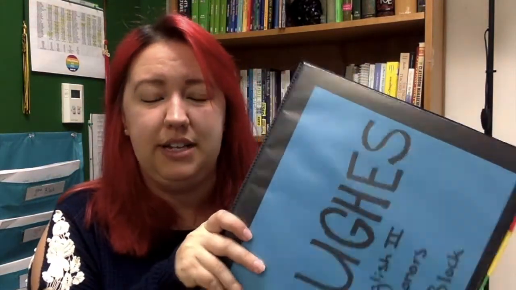This binder is something new I'm trying this year, and I'm doing it with my honors class. So my honors class can handle more organization, they can handle more responsibility and things like that. I give them a lot of handouts, so all I have to do is hole punch them and they can go in here. So let me show you.